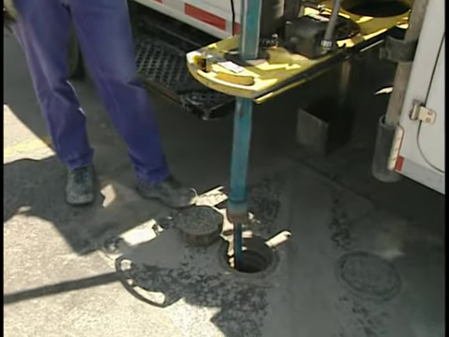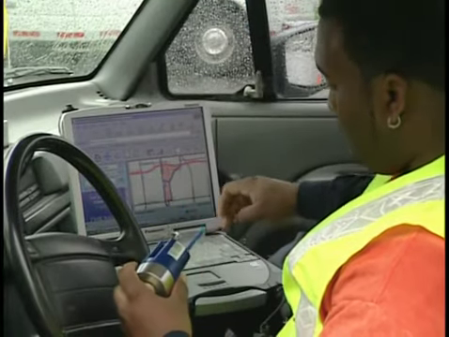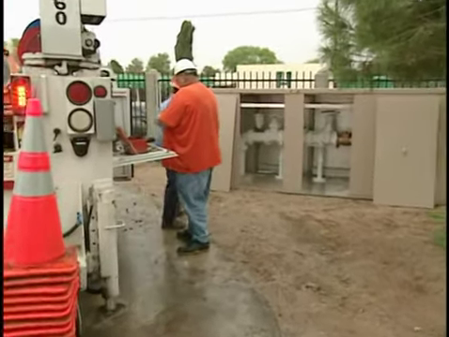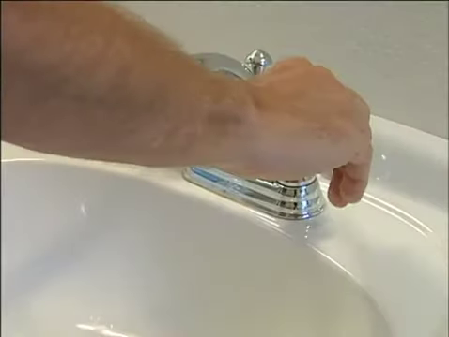Make any necessary repairs to valves immediately and maintain complete records of all operation and maintenance procedures. Distribution system valves are important to the operation of the system and are a critical component to deliver reliable service to customers.